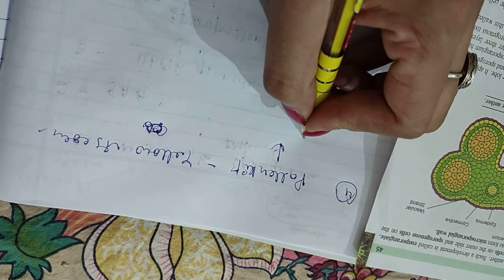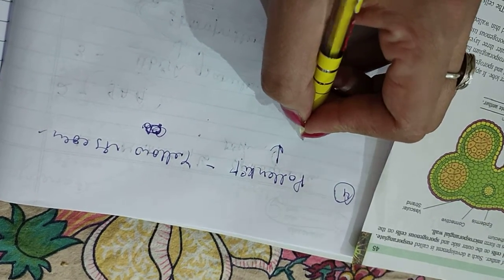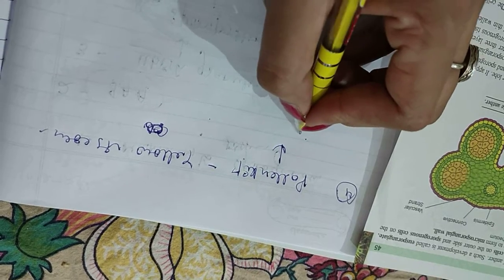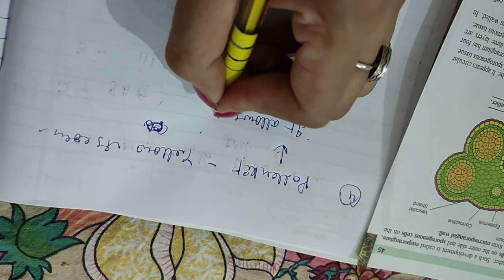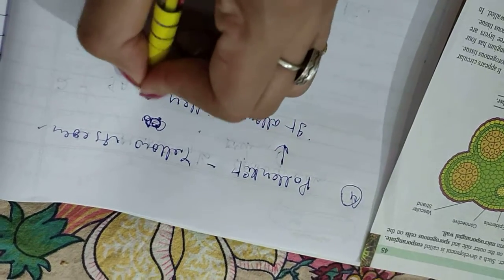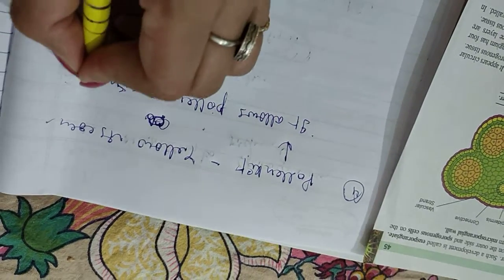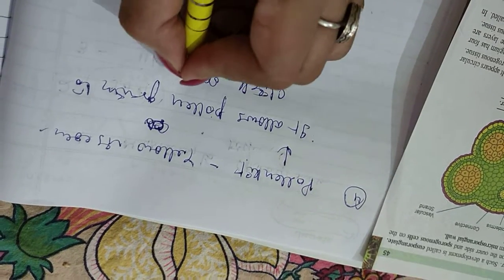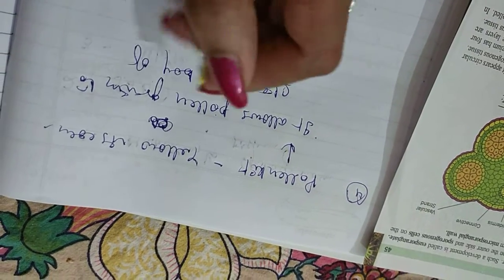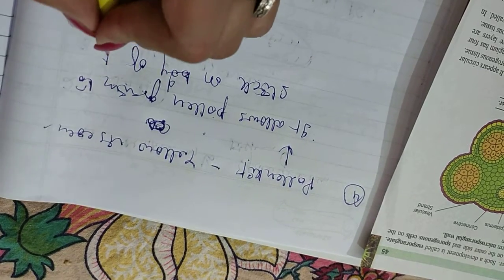It allows pollen grains to stick on the body of an insect.